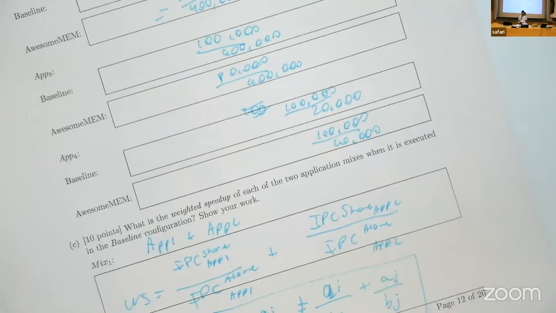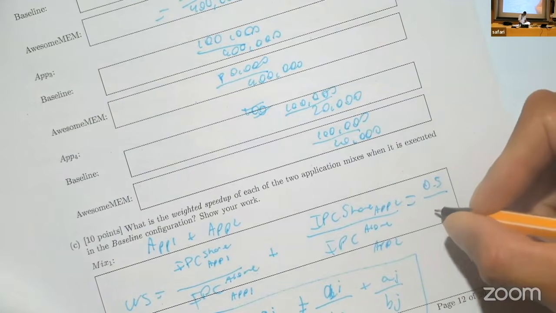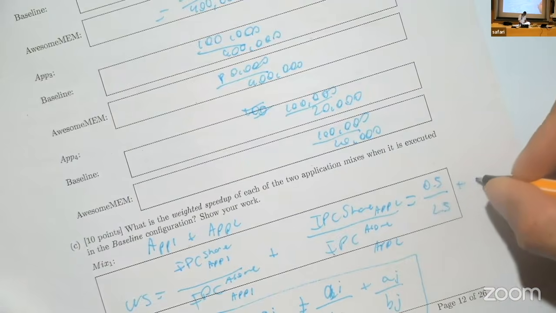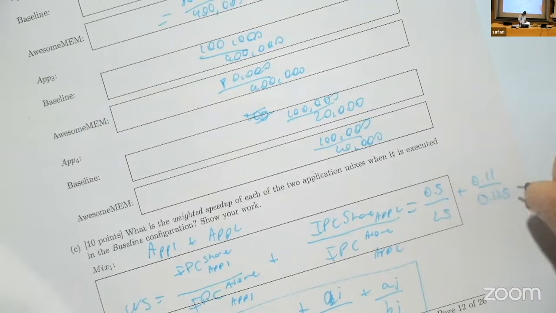So here you just collect the values that you calculated in the previous questions. I have the fraction numbers already, so I'm going to put them here: 0.5 divided by 2.5 plus 0.11 divided by 0.125. Again, we don't need to write it like this. You can just write the fraction.